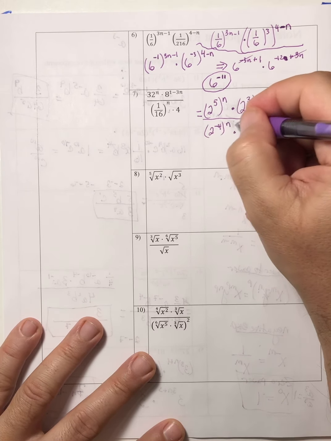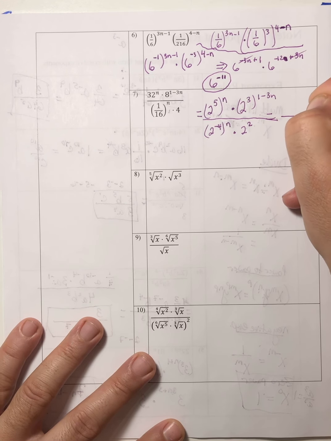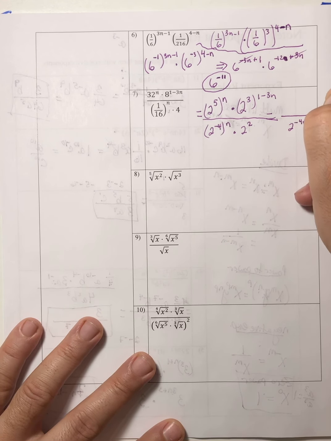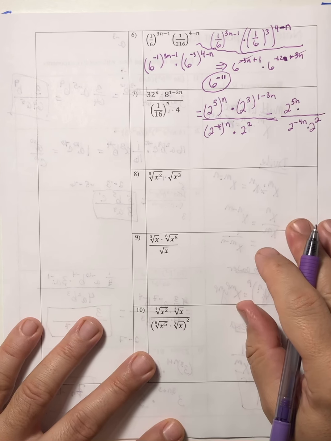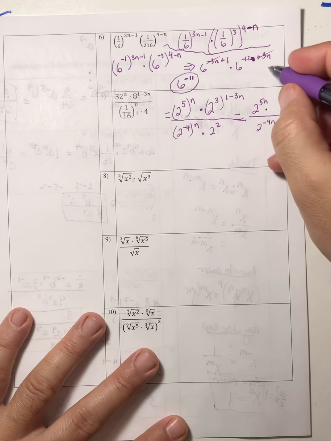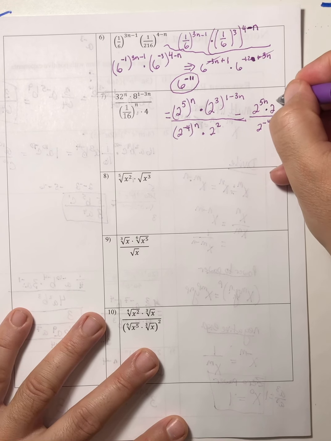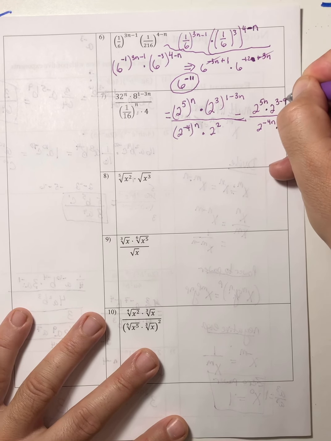So on the bottom, I have 2 to the negative 4n times 2 to the 2nd. Then on the top, I have 2 to the 5n times, I'll make sure you guys can see this, 2 to the 3 minus 9n. So I'm just using my rules now. I'm going to take care of the top, take care of the bottom, then I'll worry about division.